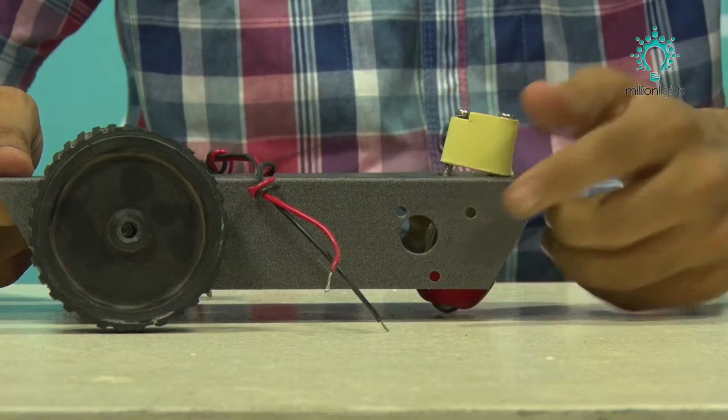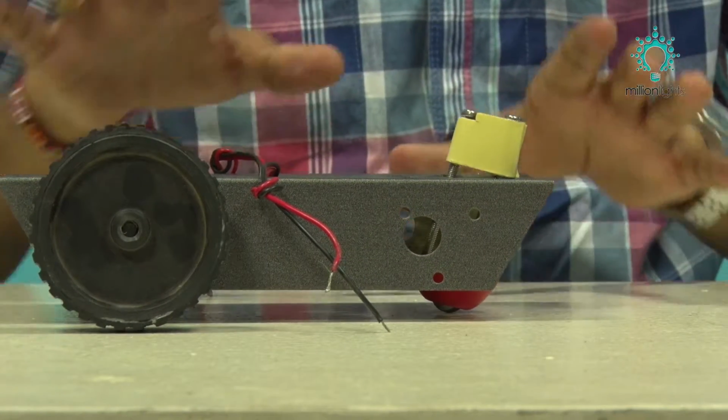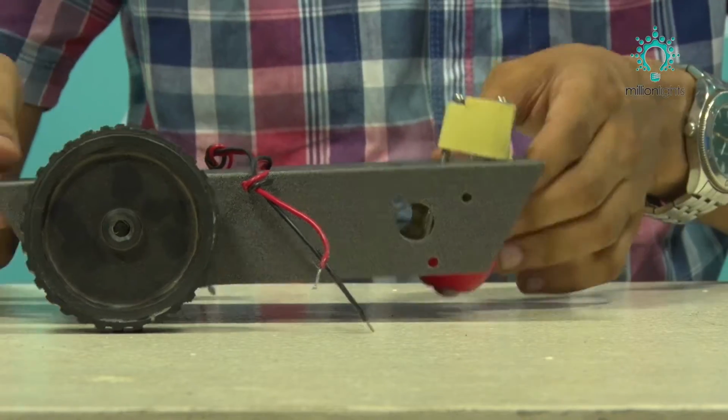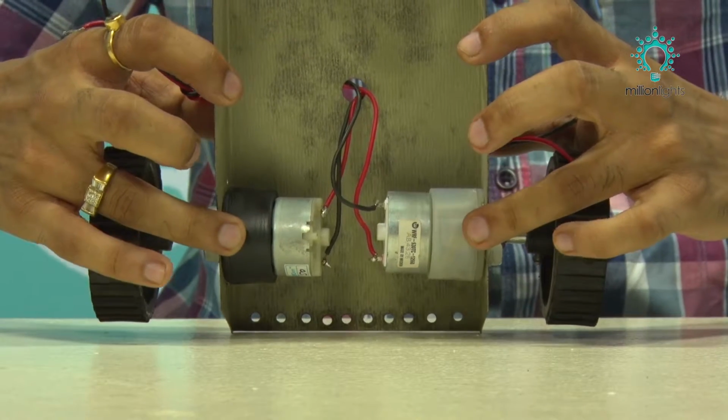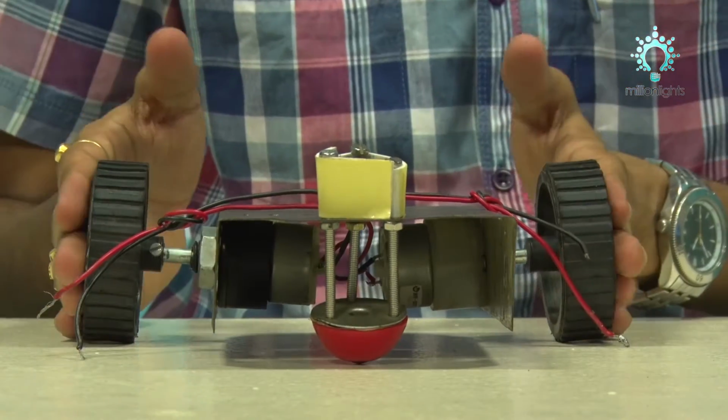These are the holes where you can keep your motors. You can fix your motors here. Now any robot has to have a few basic things: chassis, wheels, and wheels that are connected with the motors. So without motors we cannot have robots, and those motors are connected to these wheels.